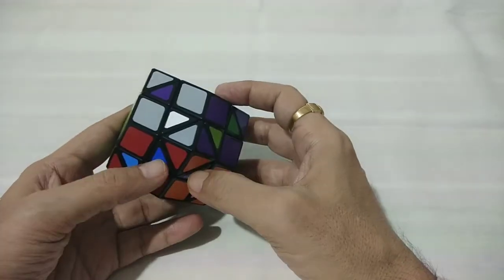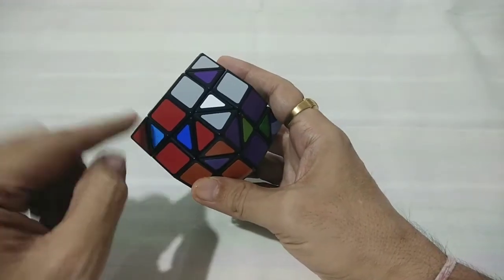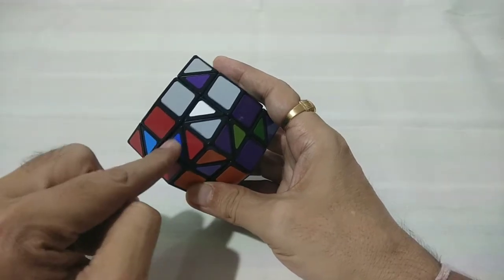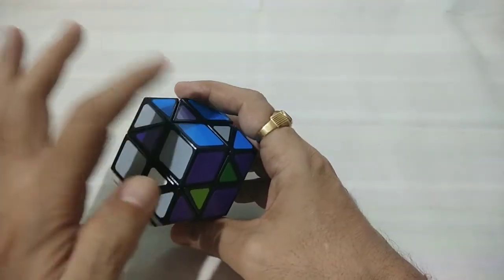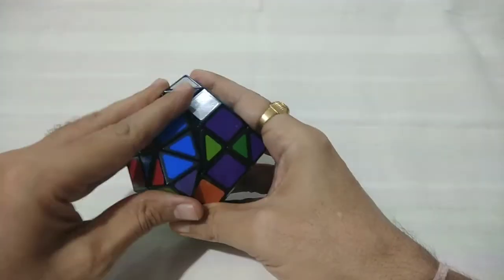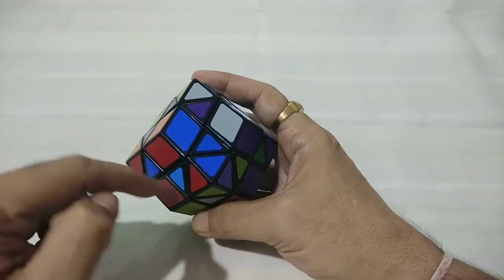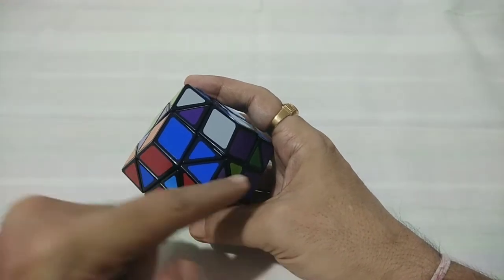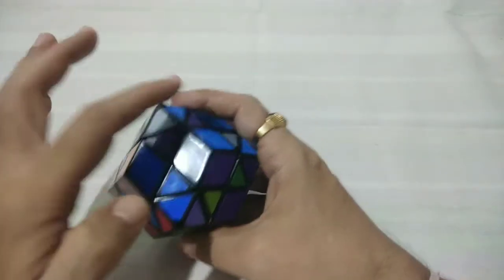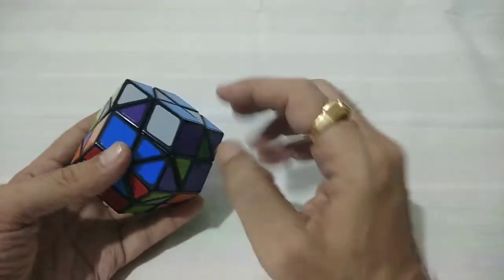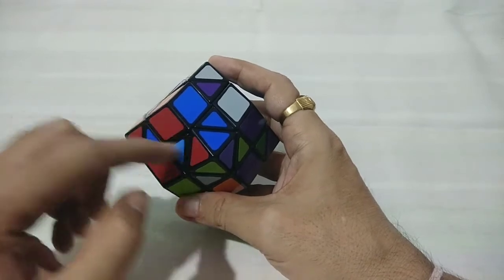We have gray, okay, and this is blue. So what we can do is rotate this, so this blue will come here, and once we do this algorithm, this blue will come here and it will be solved. So we'll use the setup move. So now 1, 2 and 3 pieces will be solved. So this will come here, this will come here, this will come here, and this will come here. So we'll solve 3 pieces, and then we have to undo this setup move.